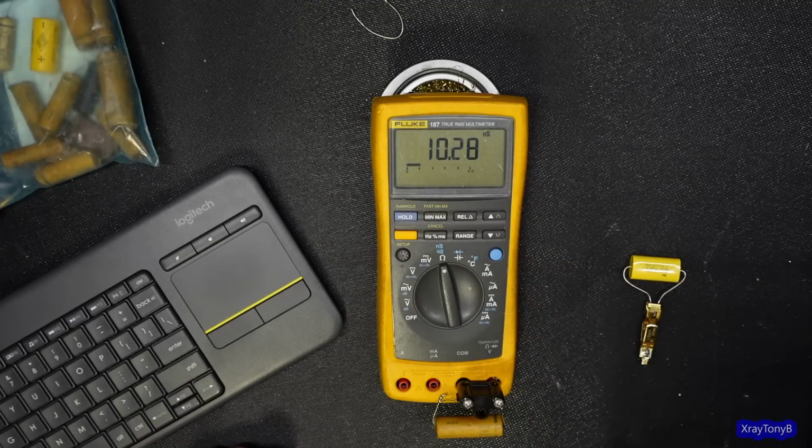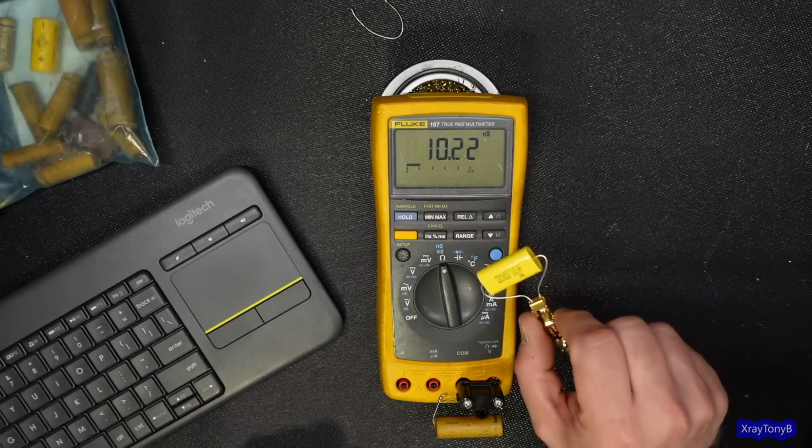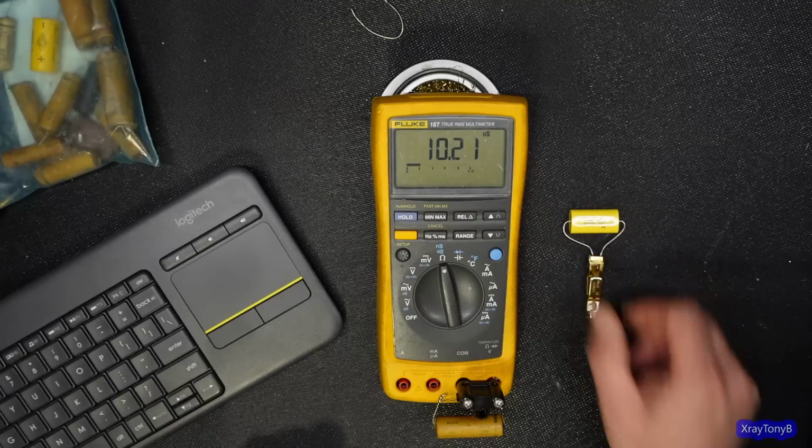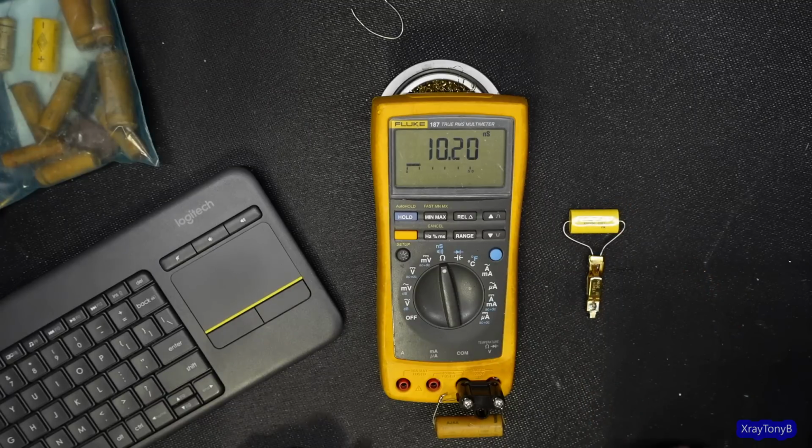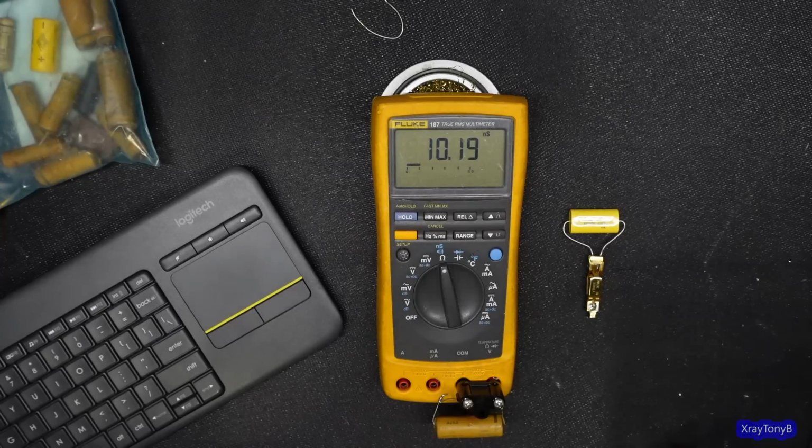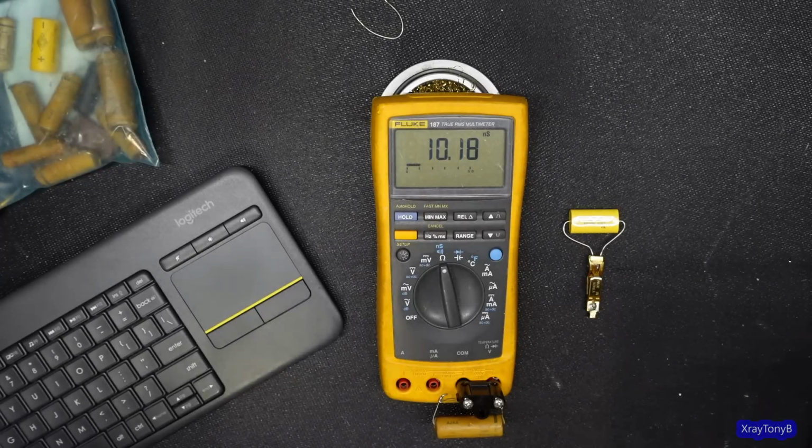But this will at least give you an idea of how capacitors work, the differences between them. And even brand new out of the box, these foil caps are going to have some degree of leakage like that, whereas these Mylar film caps, as you can see, very, very low. And probably a ceramic capacitor will show no leakage at all. Let's try one real quick and then we'll wrap this up.